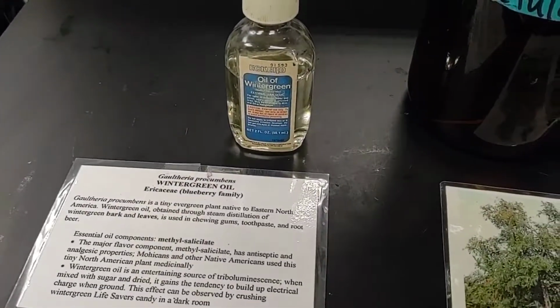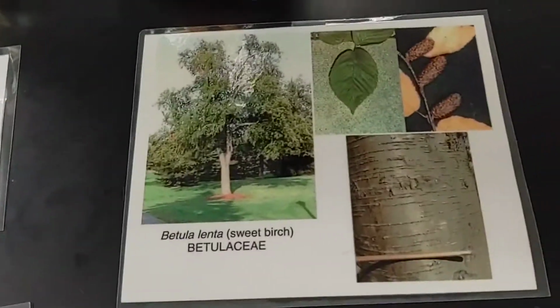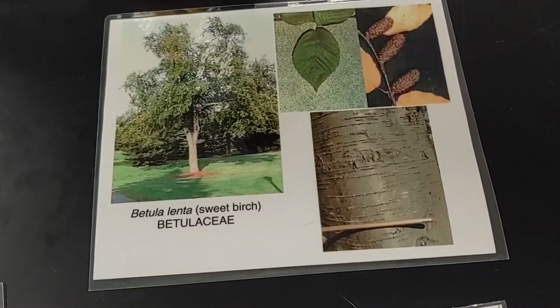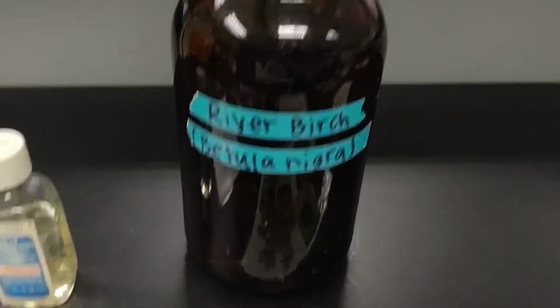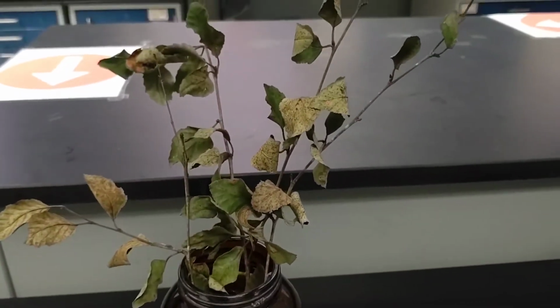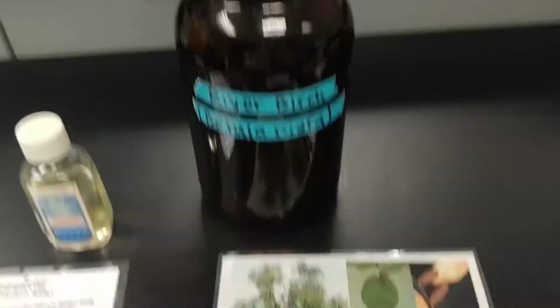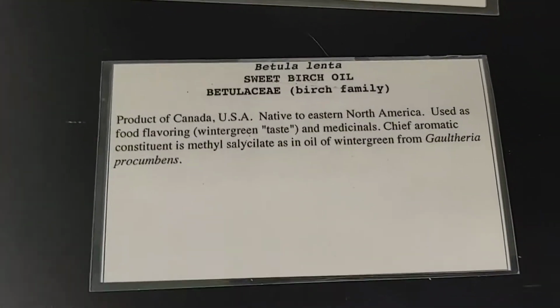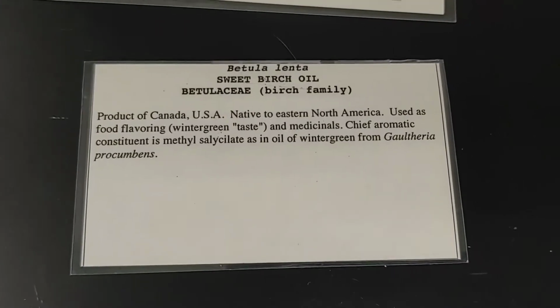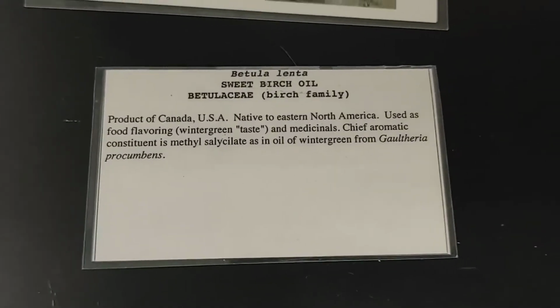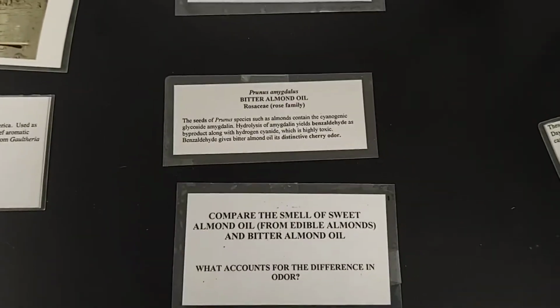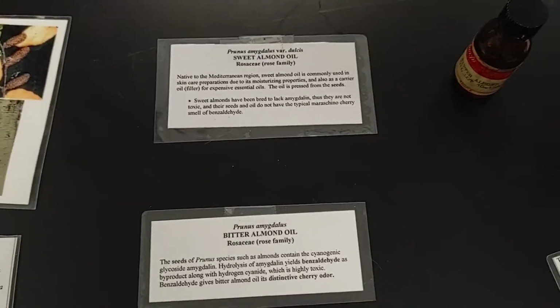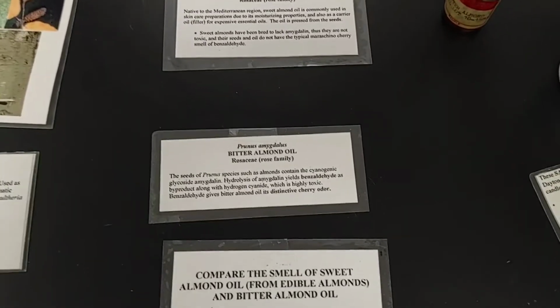We have an oil of wintergreen. We have a birch here. This is the sweet birch, a different species than the river birch here, but we can at least show you a similar genus. So sweet birch oil is actually a medicinal oil as well, and that was surprising to me. So we have both bitter almond oil and a sweet almond oil, and these are both in Rosaceae, the rose family.